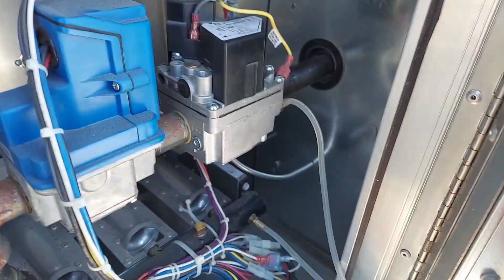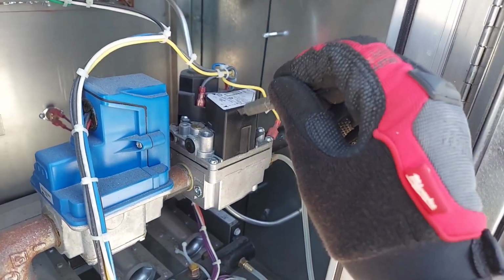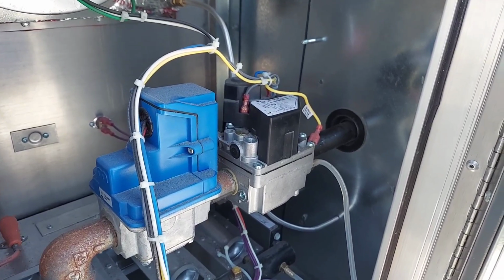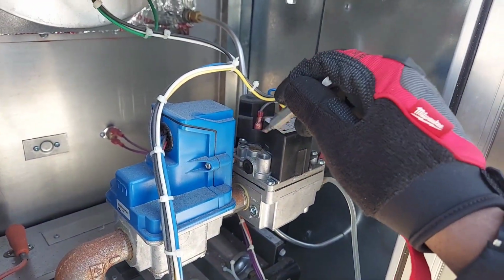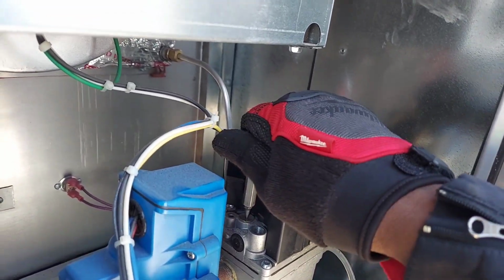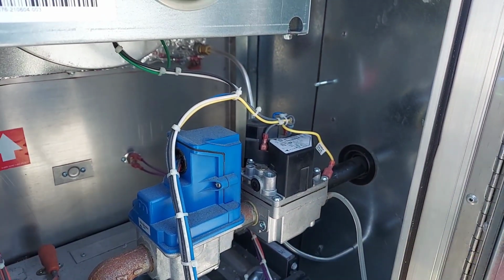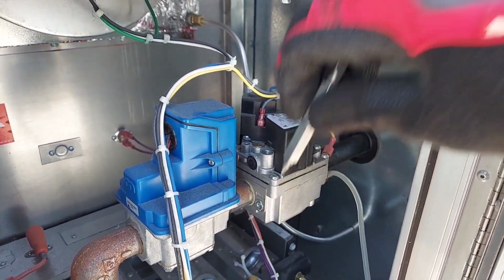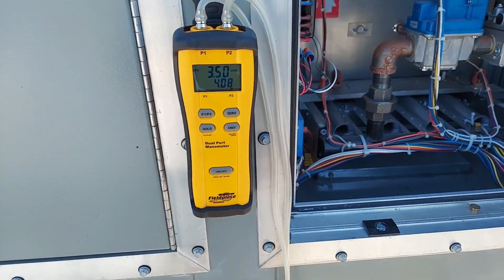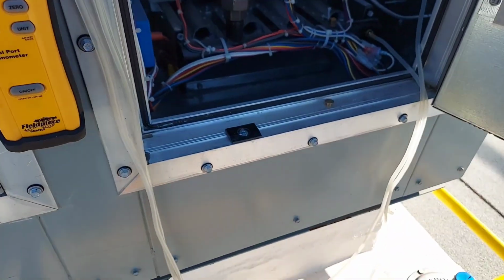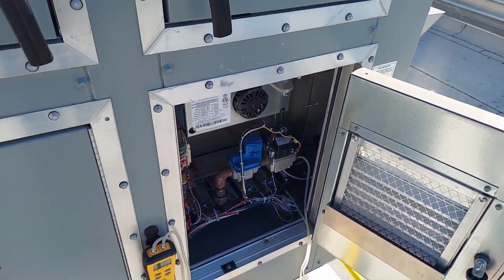Same concept. And now if I put this valve on the first stage, low fire, then I could adjust the other side over here, right? Same concept, low fire and high fire. You turn in to increase and turn out to decrease. But out of curiosity, let's see what it looks like on a low fire. Let's go to 50% on the heating PID and then see what we got.